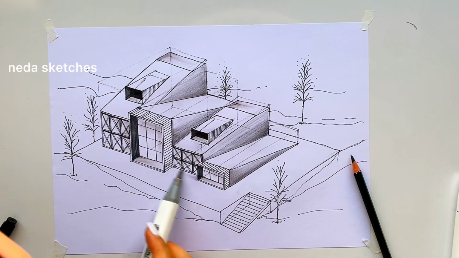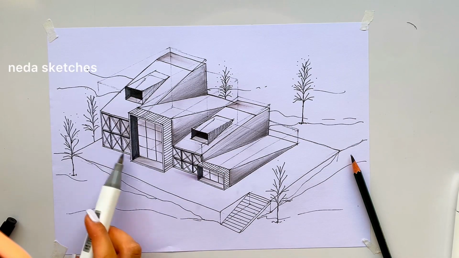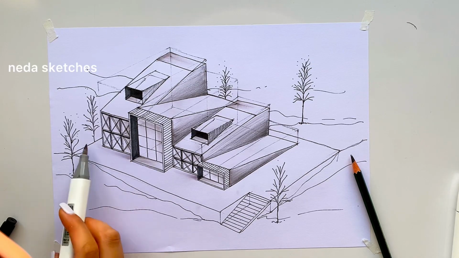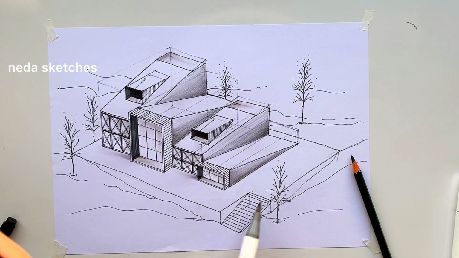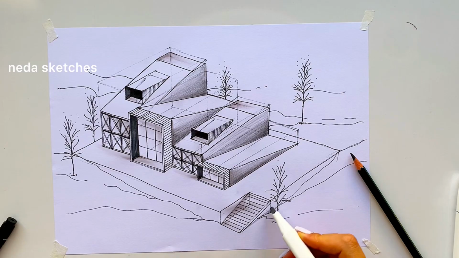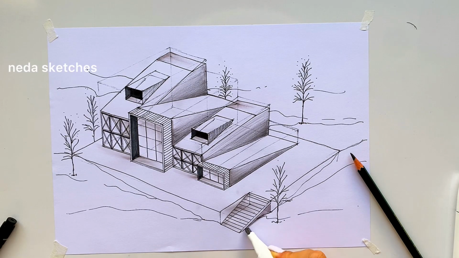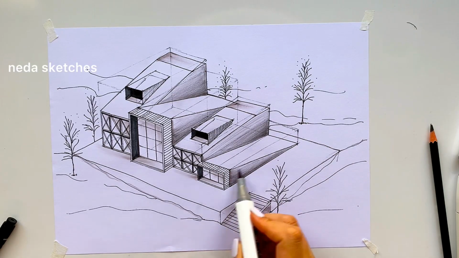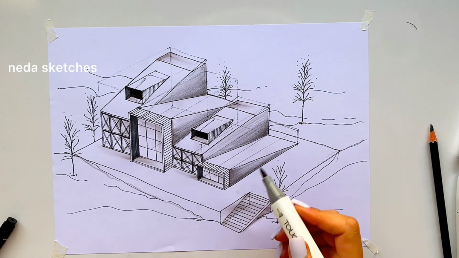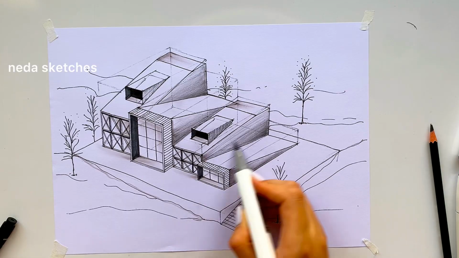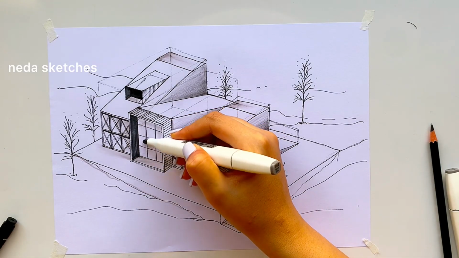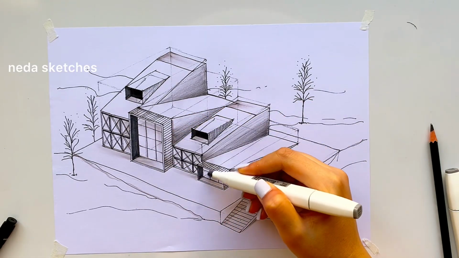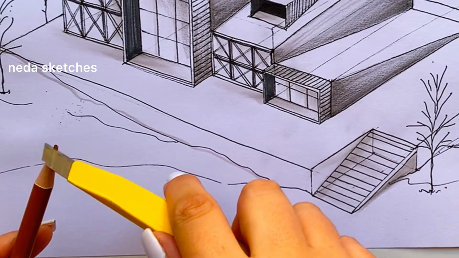The next step of rendering. Here I draw some other shadows on the ground, because the extruded shapes make shades and shadows, and some shadows on the stairs. I think it would be a good idea. Here I colored the surface under the stairs because it's on the opposite side of the sunlight and it's getting less light from the sun. And finally, I add window frame shadows with the gray marker.